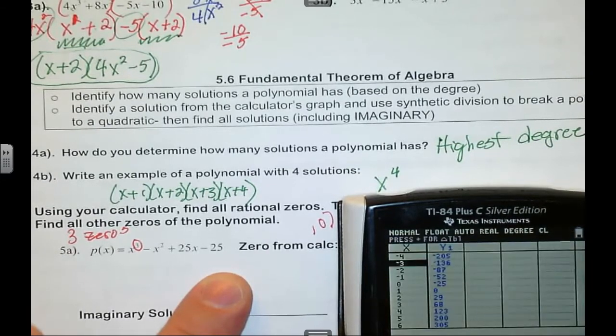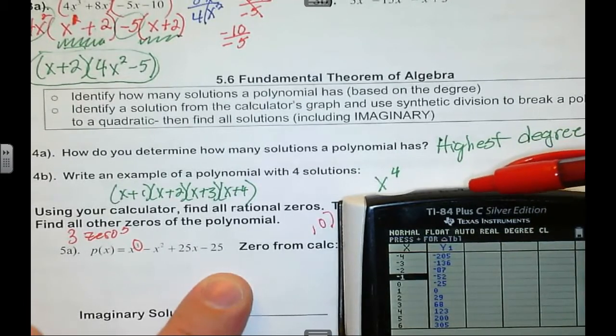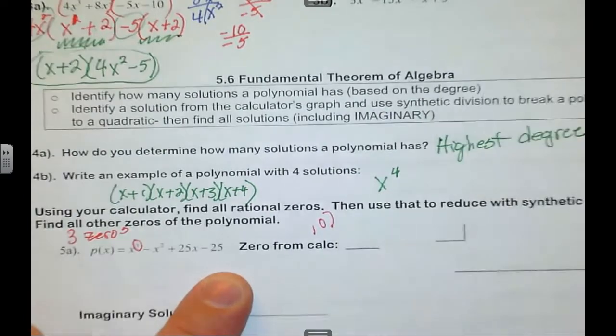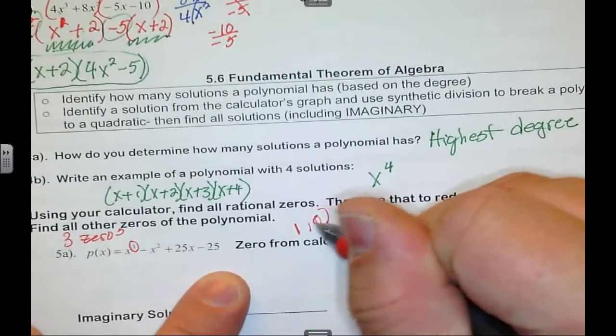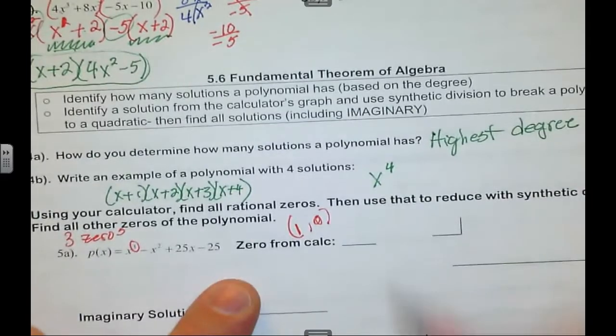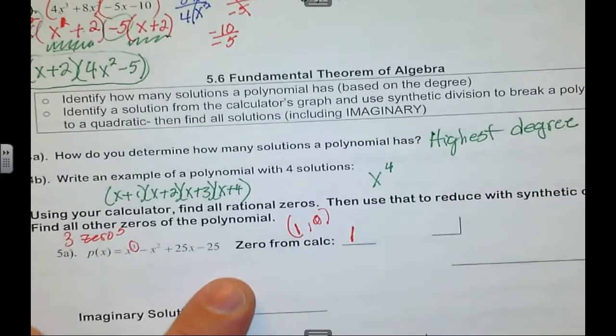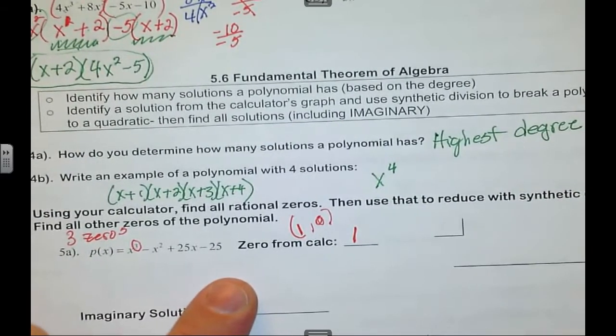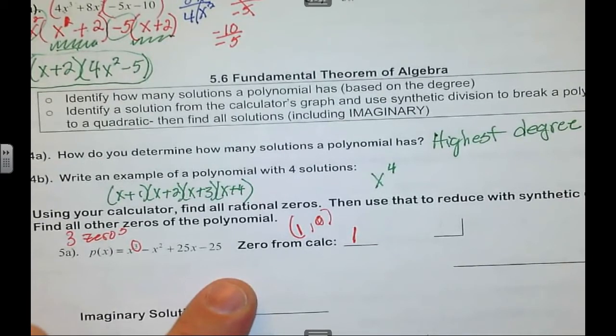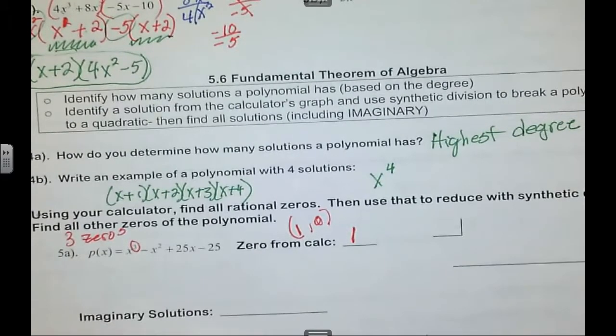So I'm gonna look at my chart, and lo and behold, yes, 1, 0 is a point that is a solution. So one of my zeros is 1. Yes, that's the cheater's way. Otherwise, I've got to use second trace, pick zero, left bound, right bound, that type of thing. Okay. All right. So I have a zero.